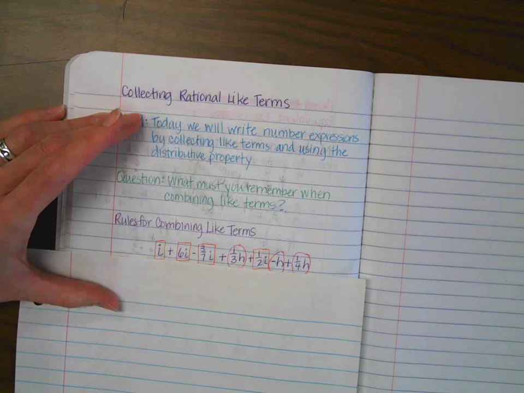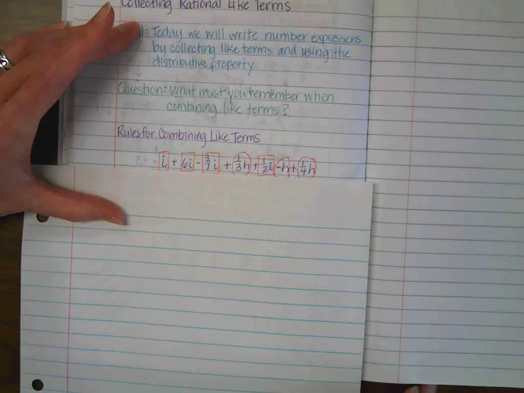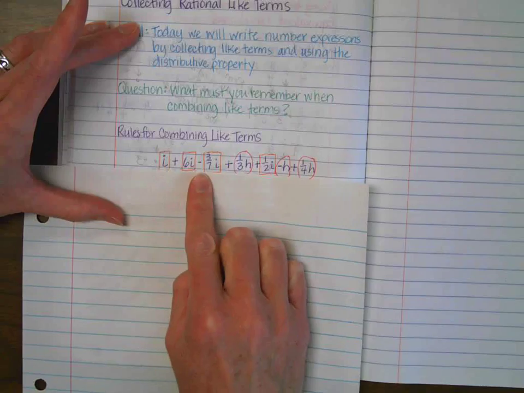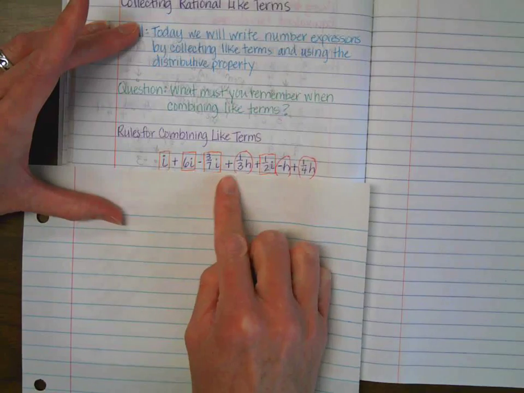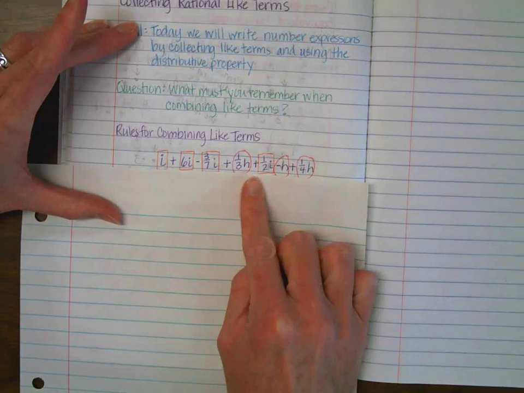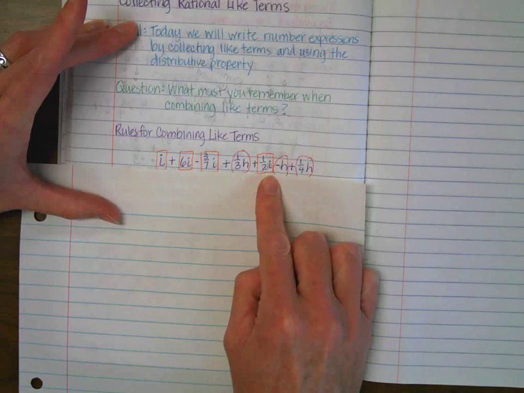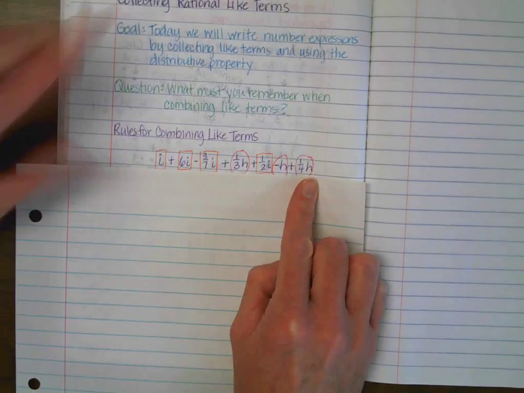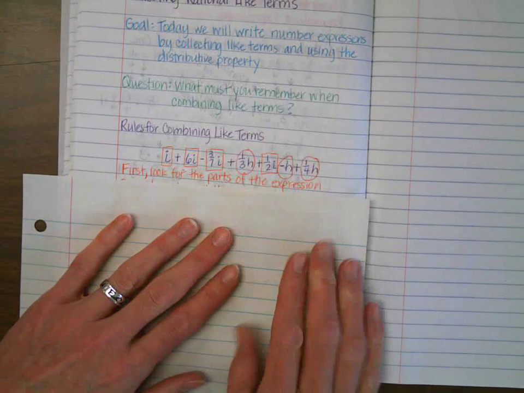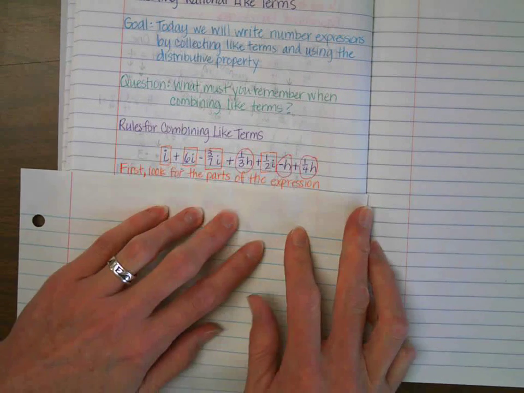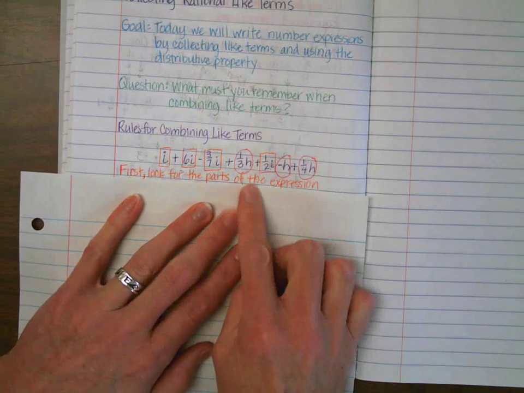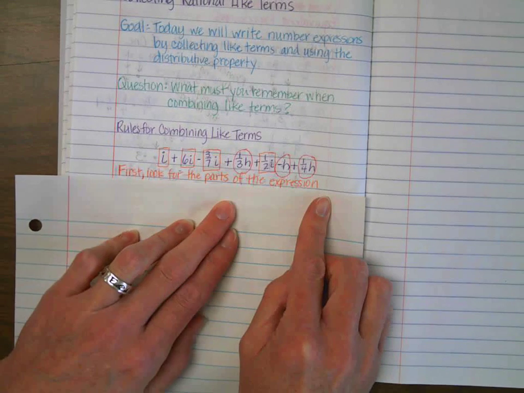I have this big long expression, and yes, it is an expression because there's no equal sign. Check it out. I have I plus 6I minus 3/7 I plus 1/3 H plus 1/2 I minus H plus 1/4 H. That's the expression. The first thing you're going to do when you are trying to combine like terms is look for all of the parts of the expression.